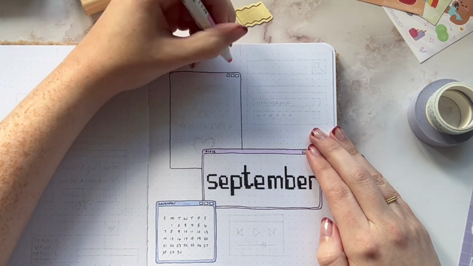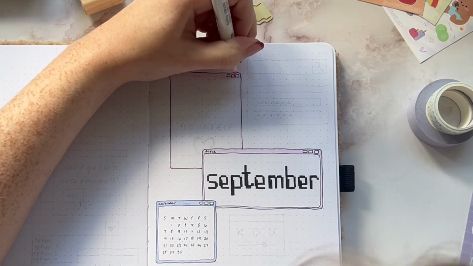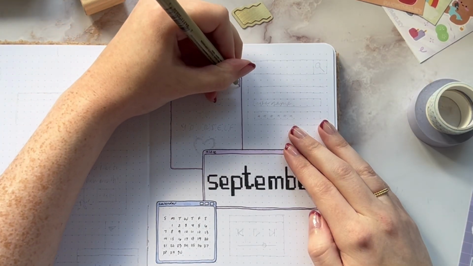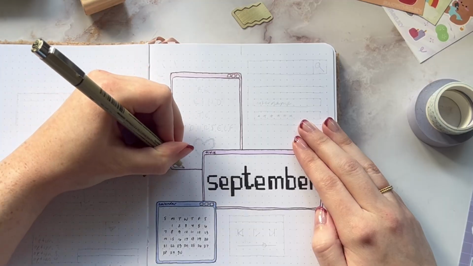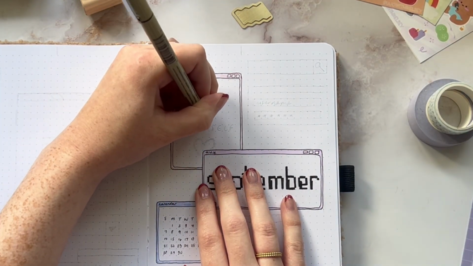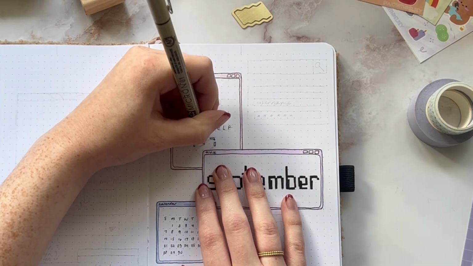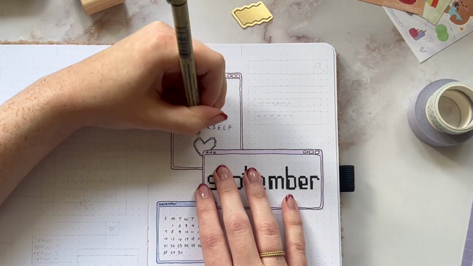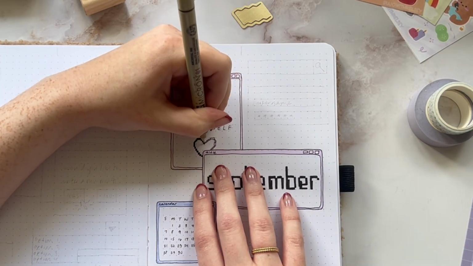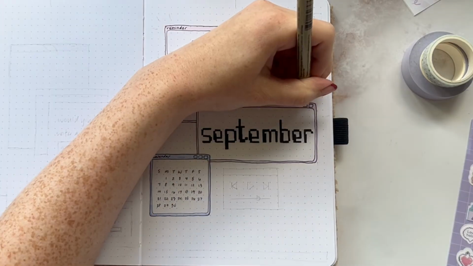Making boards as inspiration for me has been so helpful because I don't feel as overwhelmed or lost on what to add to my spreads because I like to kind of use a bunch of different elements from various pictures, and this is a nice, neat way to keep it all together. So if you struggle with that as well, definitely try making a Pinterest board for yourself.